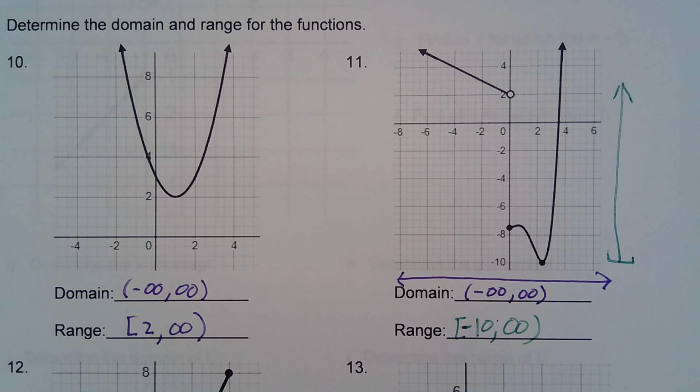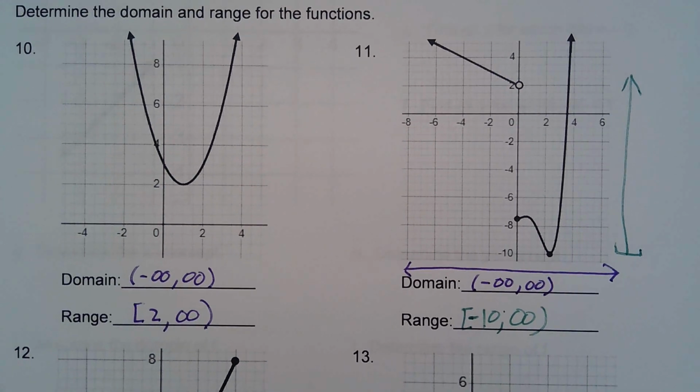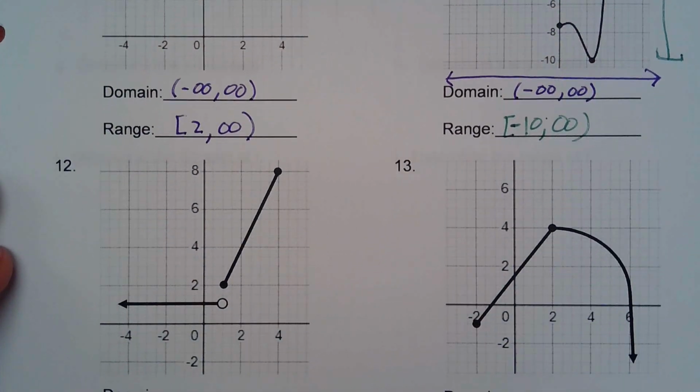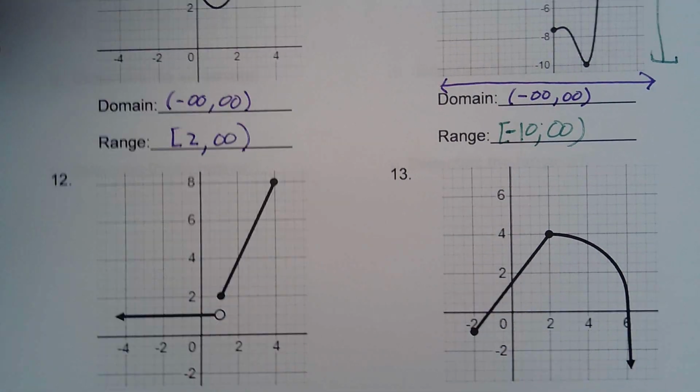Sorry about that. We're having we're having some rough weather. We'll just say that as I'm recording this. So I forgot to put my phone on vibrate. My apologies. Let's move on to number 12.